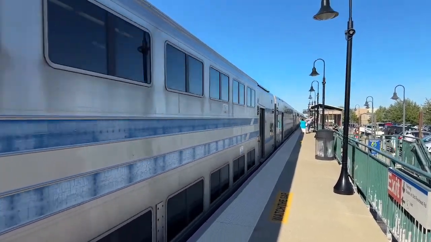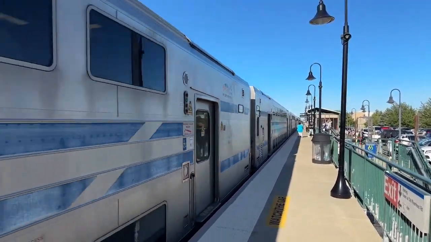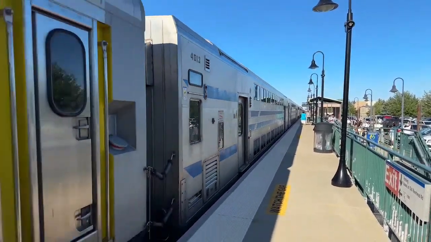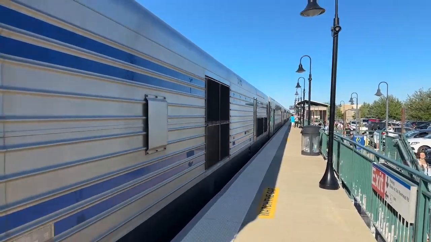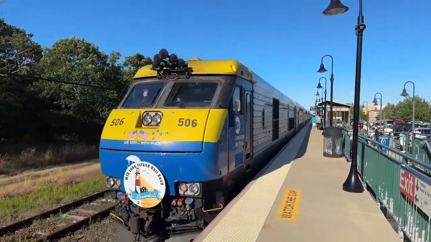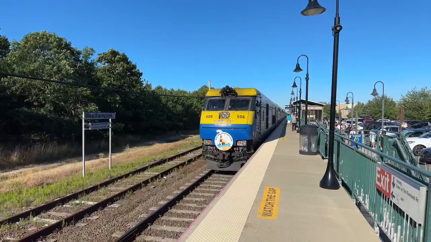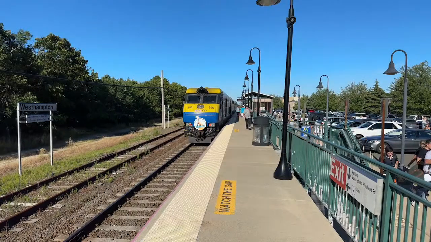Let's see if our maintenance of equipment crew is in the rear engine tonight. Usually they are. There it is, 506. And we got a salute from them. All right, 506 trail.